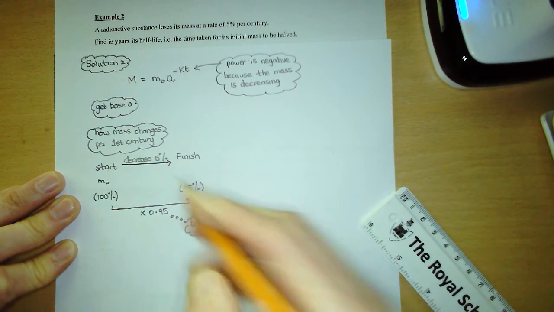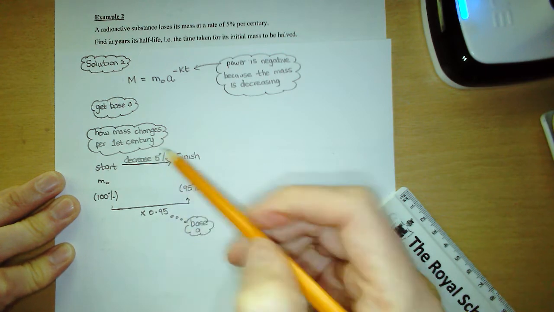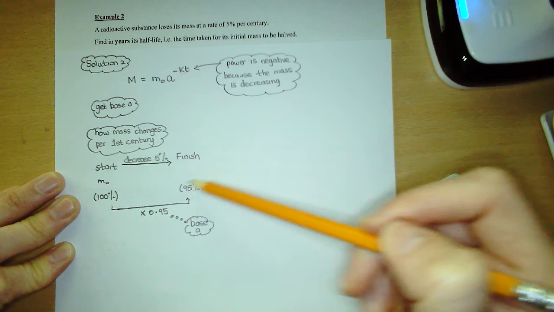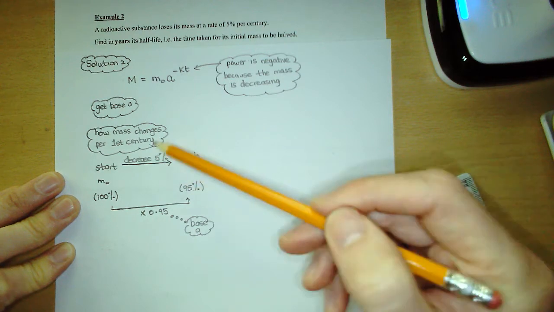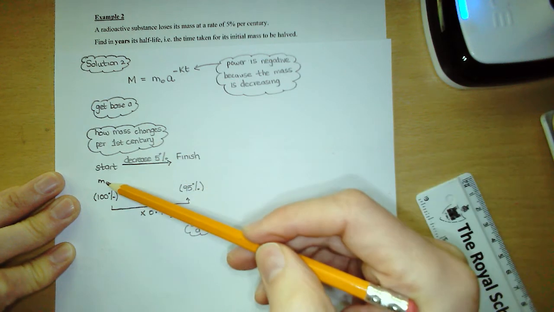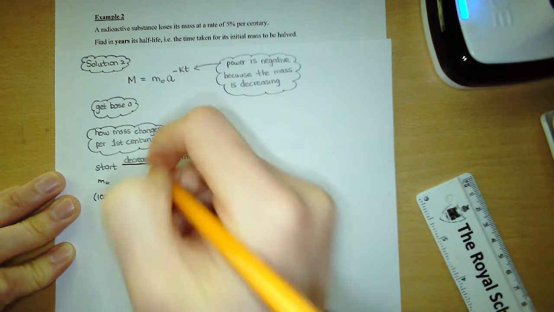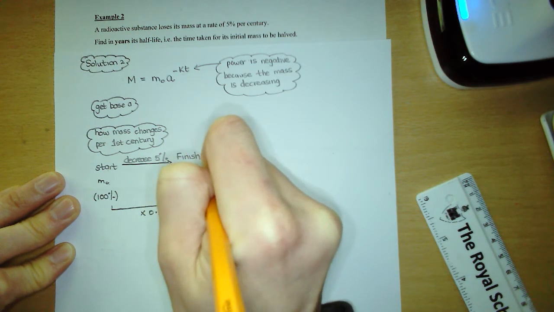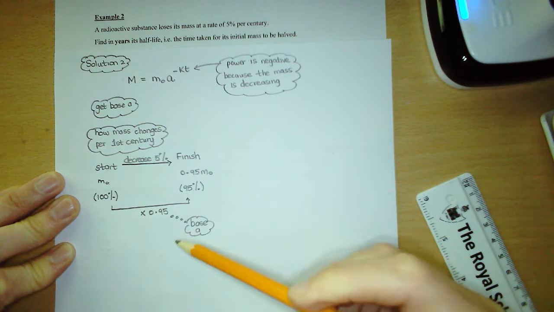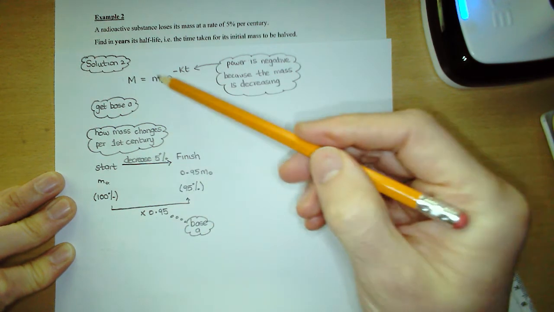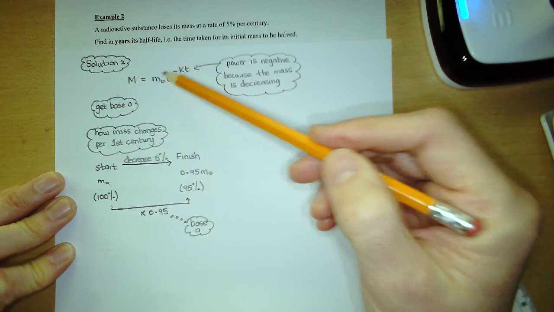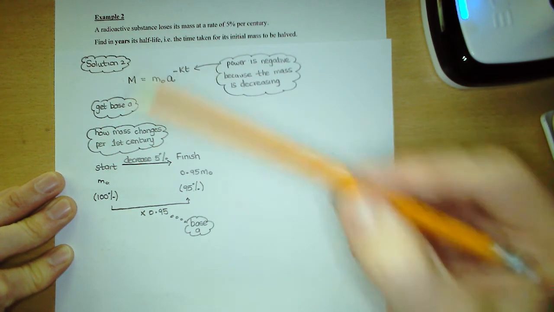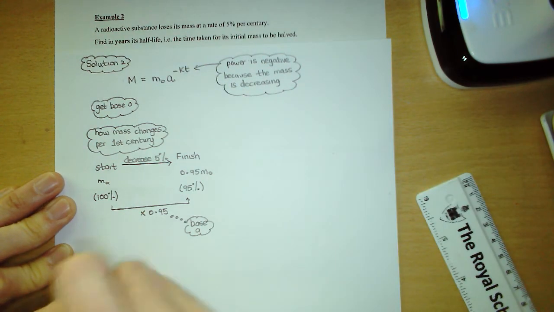And while we're on this particular piece of working, we may as well work out the mass that we're left with at the end of the first century. So if you start with M0 and you multiply it by 0.95, you're going to finish with 0.95 M0. So we've worked out the base A. Yes, we don't know what M0 is, but we have worked out A. What we're going to try and do now is work out K. Always try to get the constant after you've worked out the base.